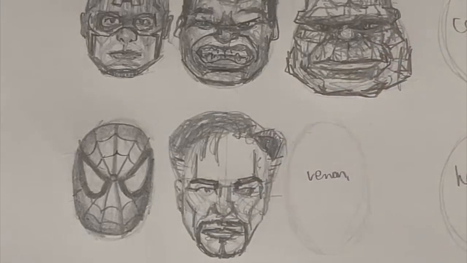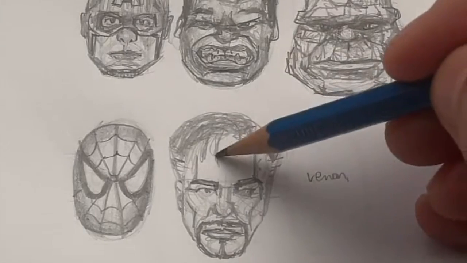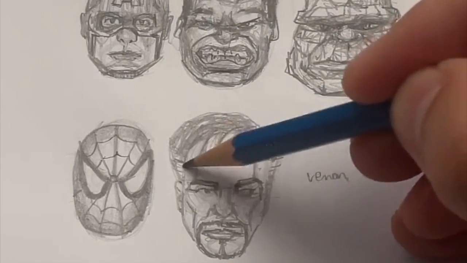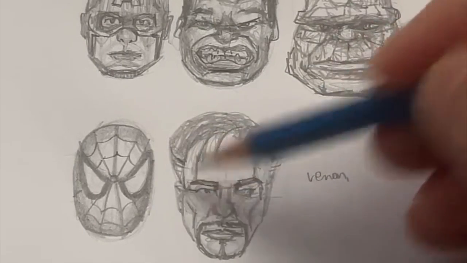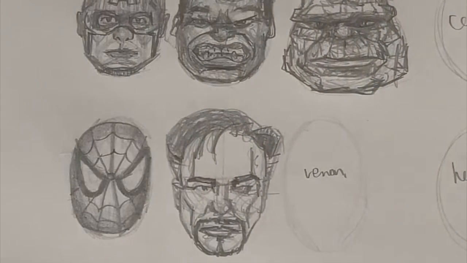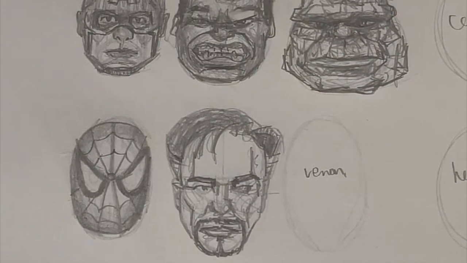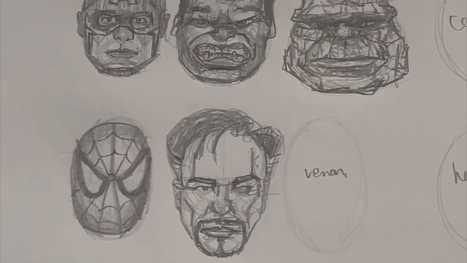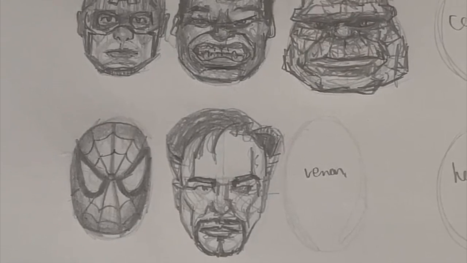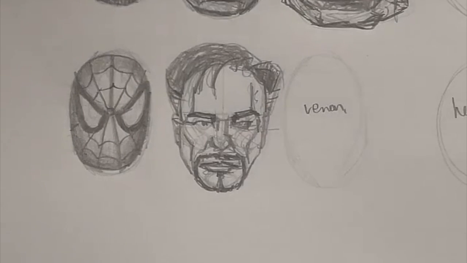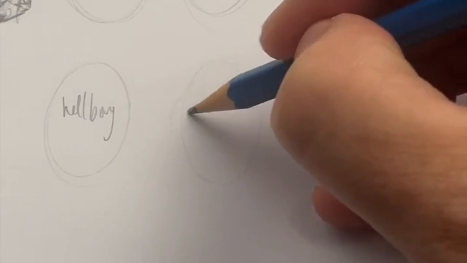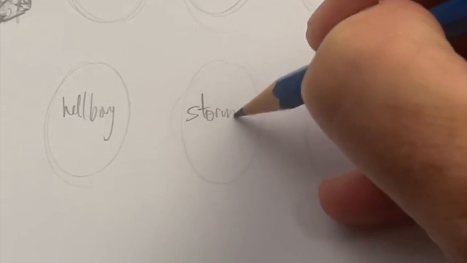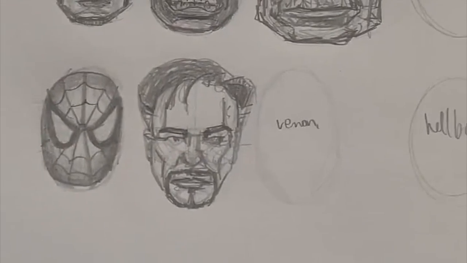He's looking over at Venom suspiciously. All right, there you go, Doctor Strange. Groot, Dax, Rocket. Oh, I don't know how to do those. Storm. Oh yeah, Storm's a good call because I haven't drawn a female character yet. And Storm is one of the best all-time characters.